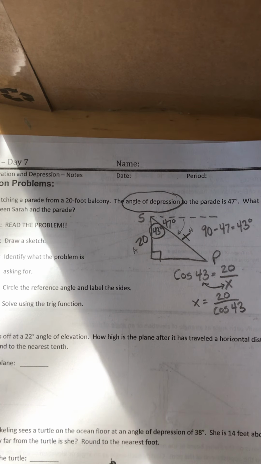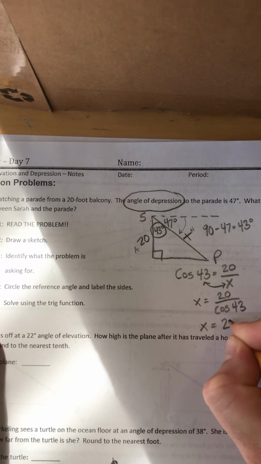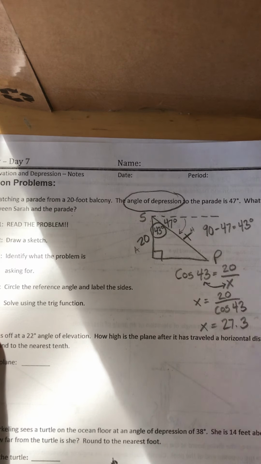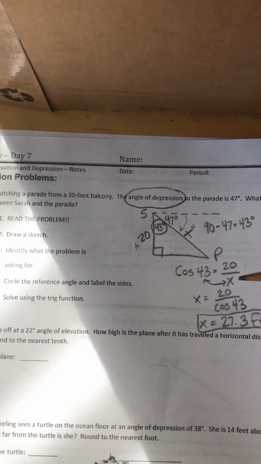Now, I've had lots of questions as to what calculator I'm using. Again, I'm using the Web 2.0 scientific calculator. You can Google it, all right? So I hit enter here, and what we end up with is 27.34. So x equals 27.3, and the problem started with feet, so we're going to end with feet. 27.3 feet, that would be the hypotenuse, okay?